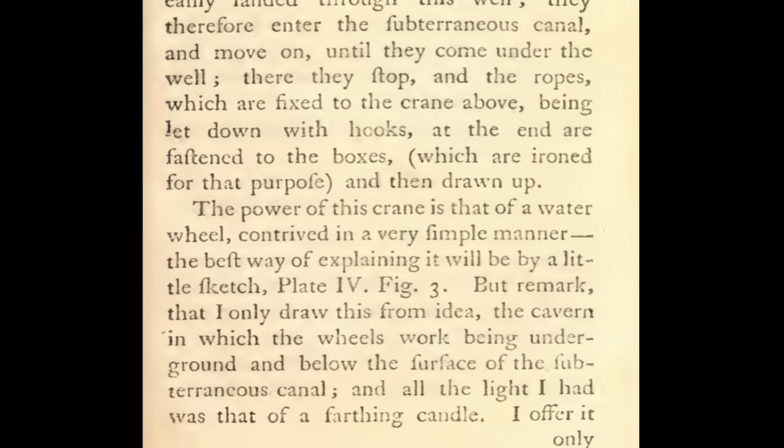But remark that I only draw this from an idea. The cavern in which the wheels work being underground and below the surface of the subterraneous canal, and all the light I had was that of a farthing candle.